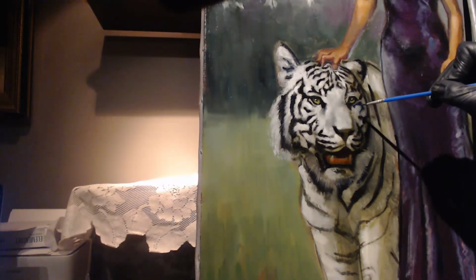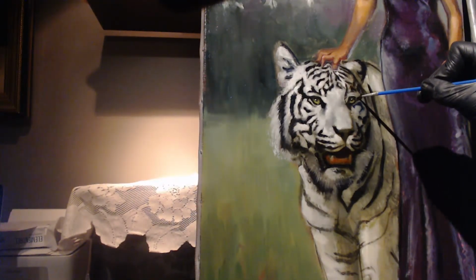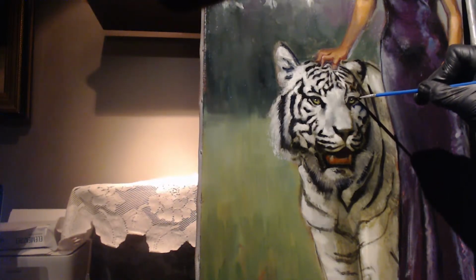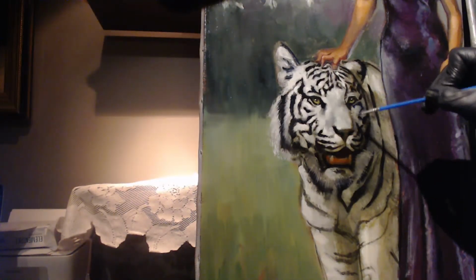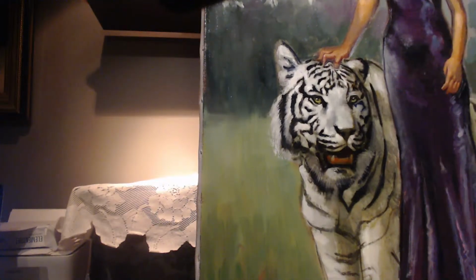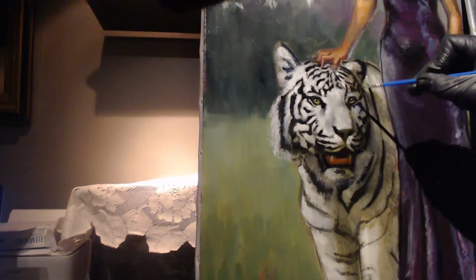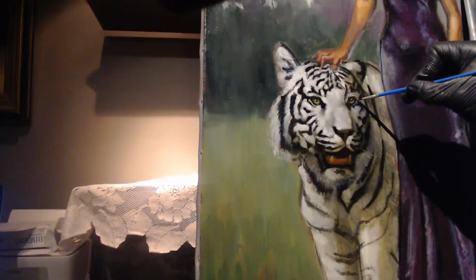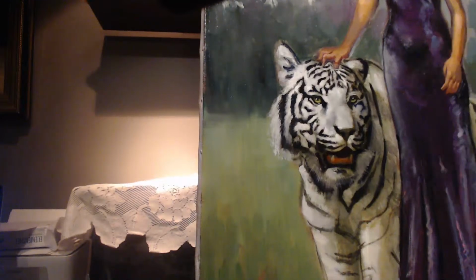Just bring a little bit more extra attention to the eye, making it a tiny bit bigger. It's a little out of proportion to the rest of the head according to the photo, but I don't know. I'm not answering to the photo, I'm creating. So hopefully it just looks artistic and not out of proportion. Fine line.